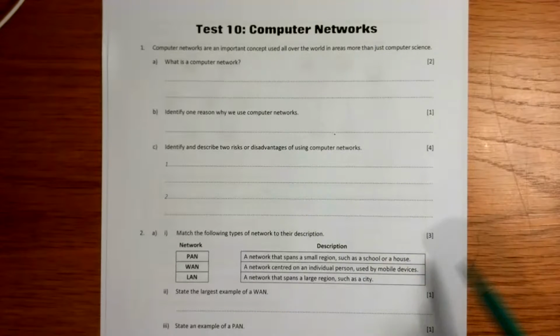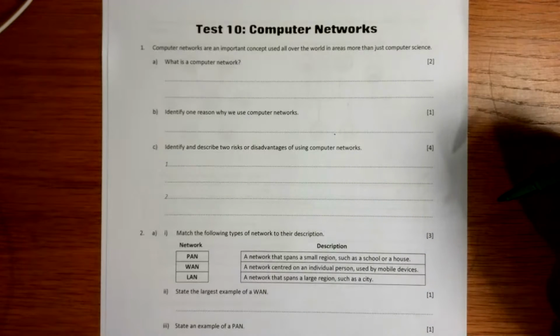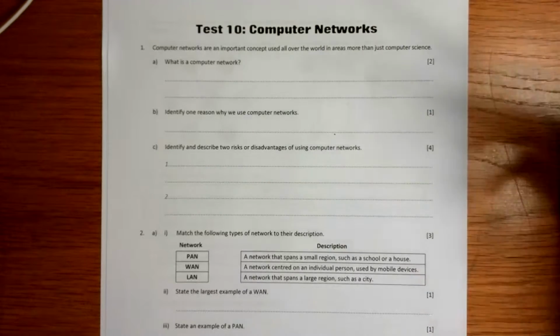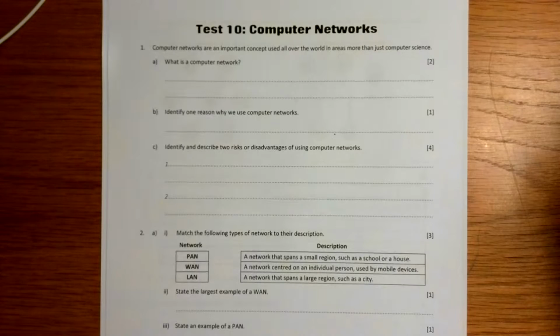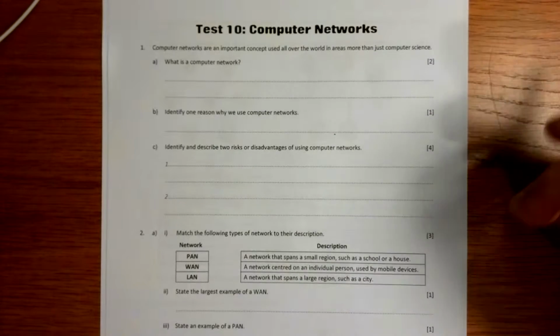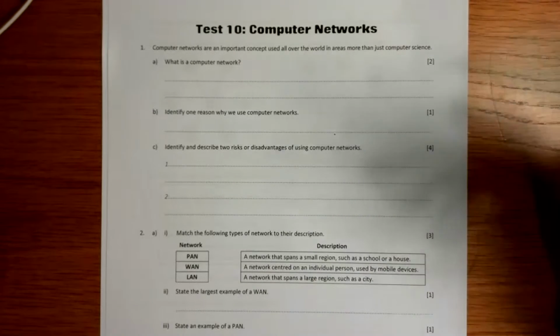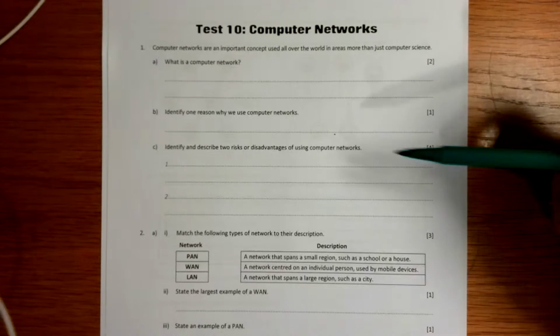What is a computer network? A computer network is 2 devices connected together to share communication or share content, share devices, share access to resources, that sort of thing. Identify one reason why we use computer networks. Well, to be able to communicate with each other is a really good one. To be able to access the internet, that sort of thing.